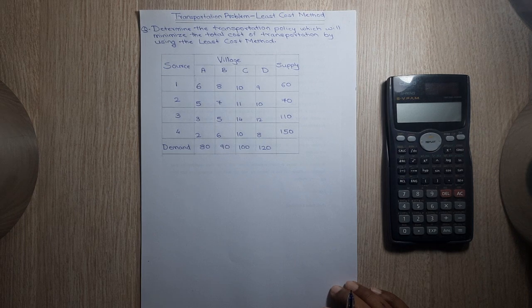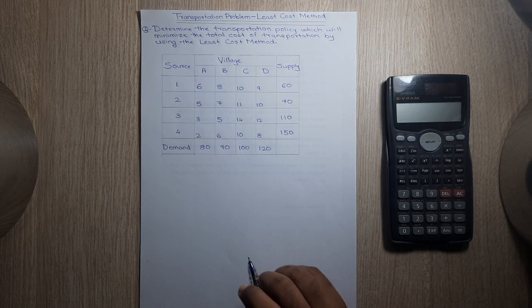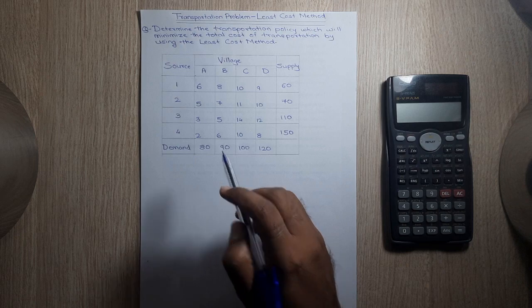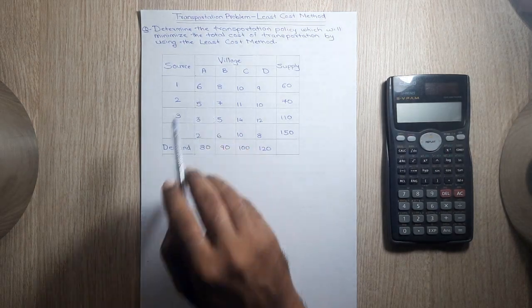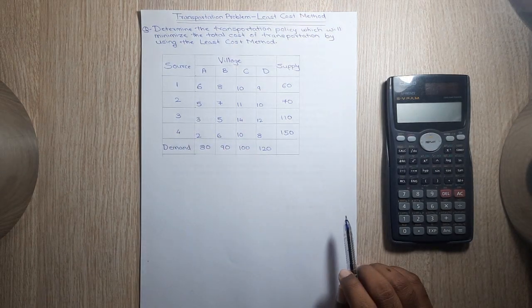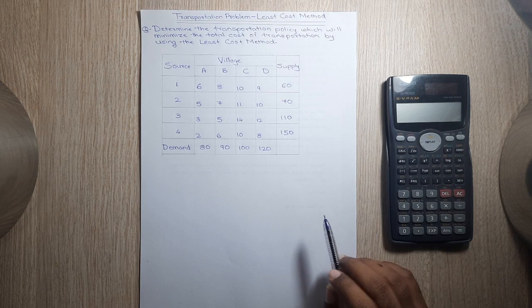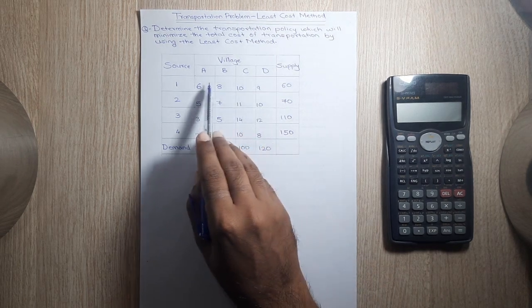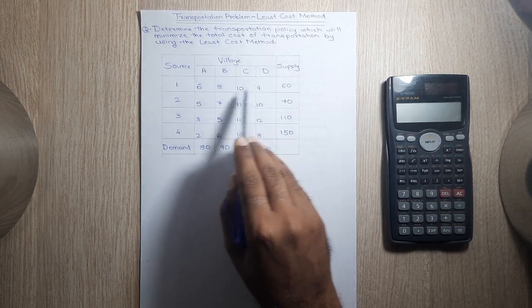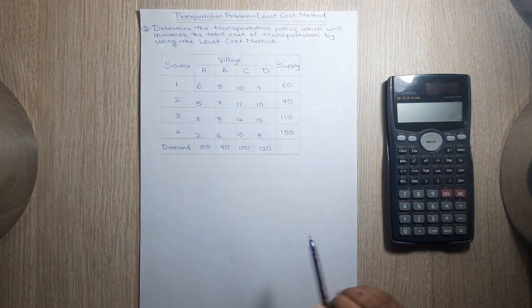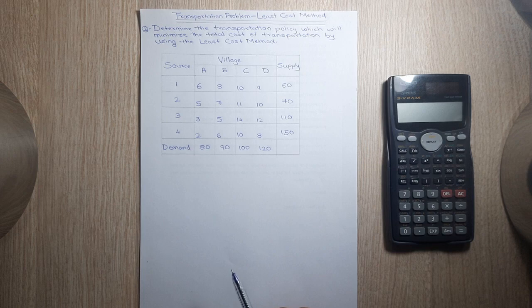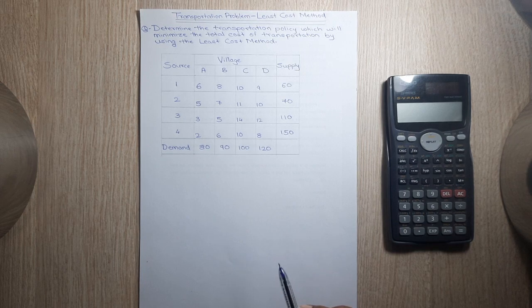Now if you remember my previous video, in northwest corner method we always started from the first cell. But in this least cost method, the approach will be, the data whichever is given over here, we will find out the cell which has the least value, and then we will allocate supply or demand whichever is lesser.